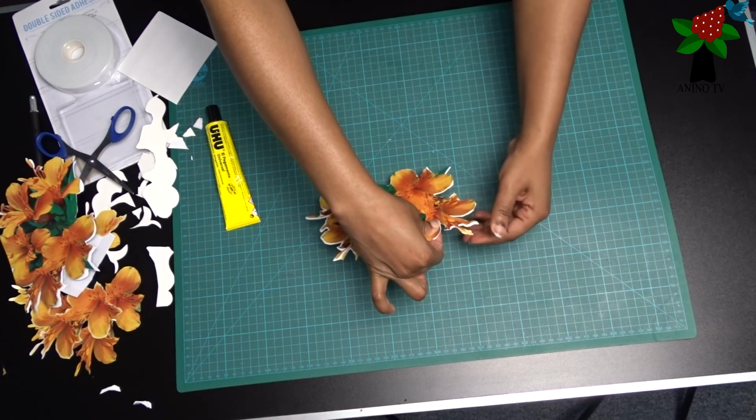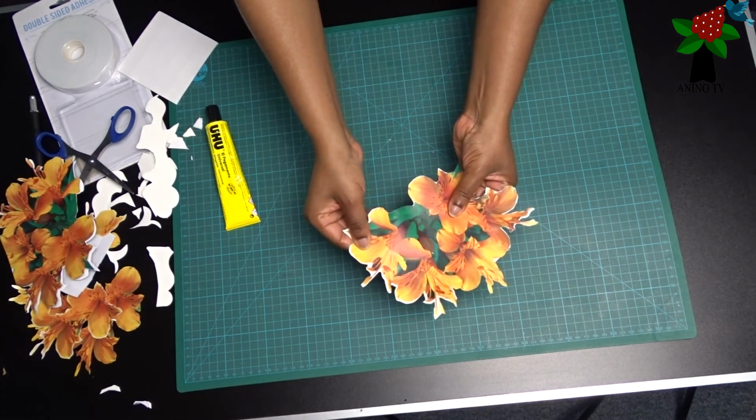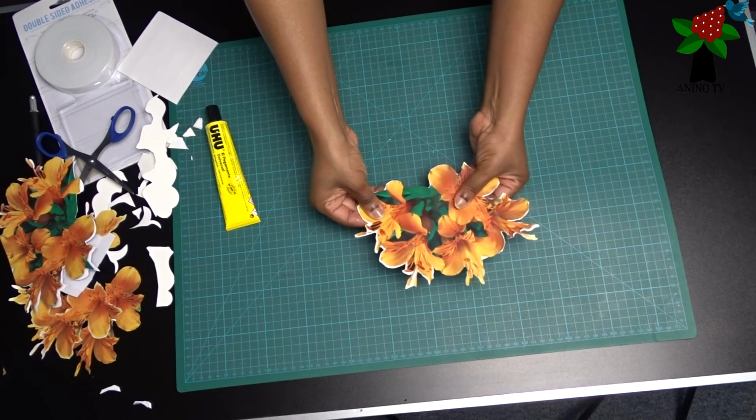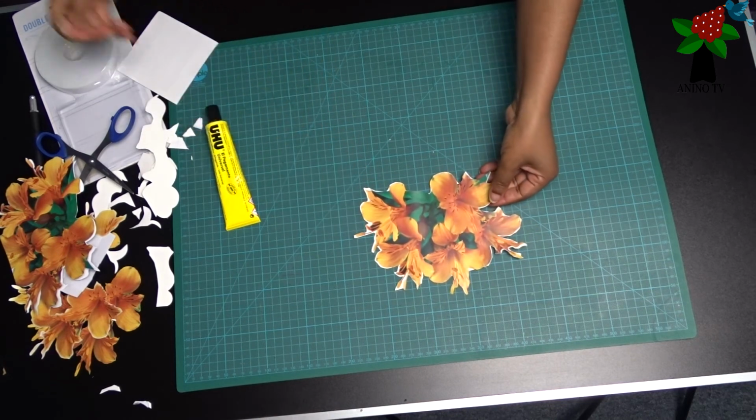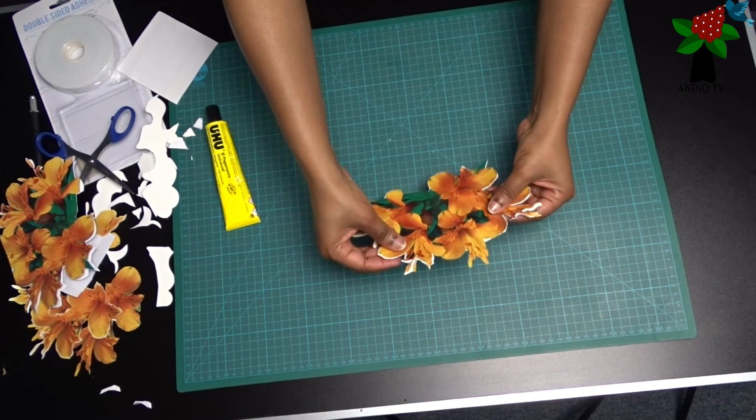There's a good thing about liquid glue. You can move it around before it dries. So I'm just going to move it around. Still have glue in my hands, not to soil my work. But it's good for my fingers.